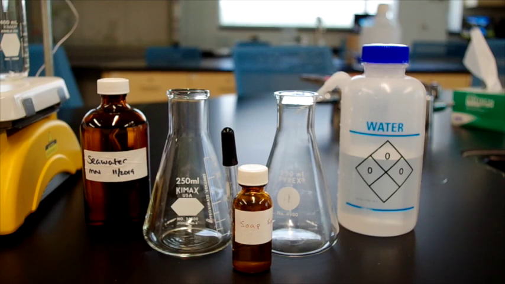Okay, so for part C, it's called testing the hardness of water, and we will be doing this by taking a sample of distilled water and placing it in a 250 milliliter flask and adding a few drops of soap to it to establish suds.